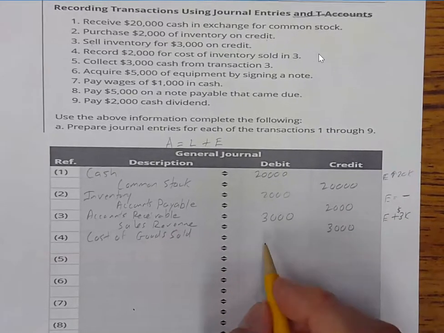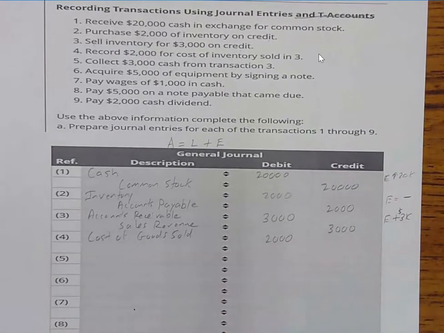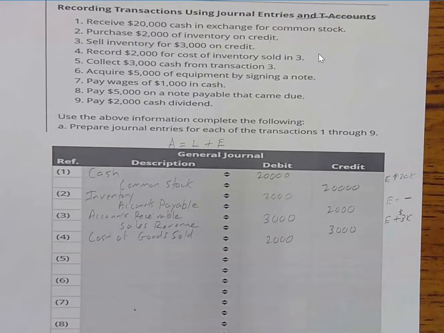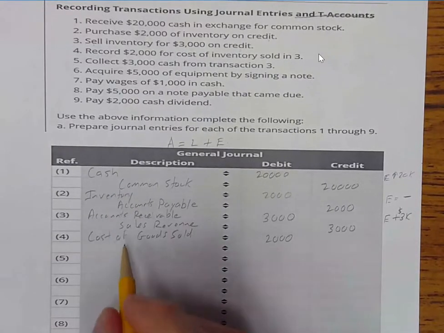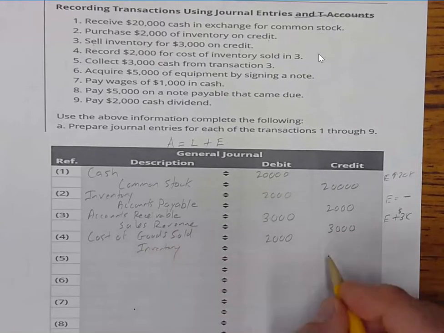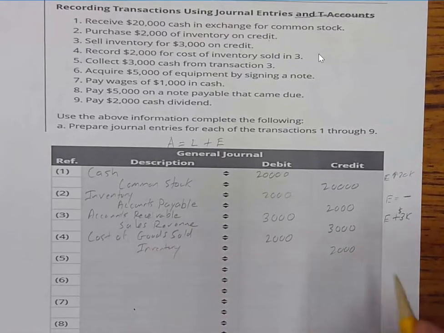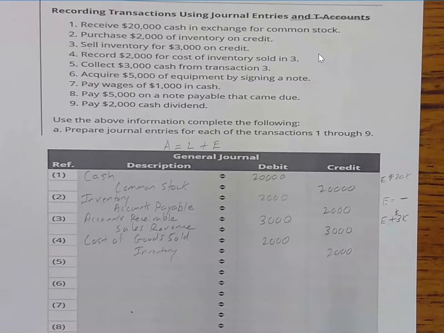And so this is an expense account over on the income statement. And so we're going to expense now that inventory because we no longer have it. Well, if we no longer have it, this inventory that went up in number 2 needs to come down because we no longer have it. So we're going to credit the inventory because asset accounts go down with a credit.